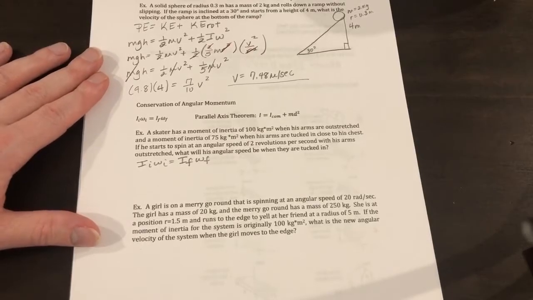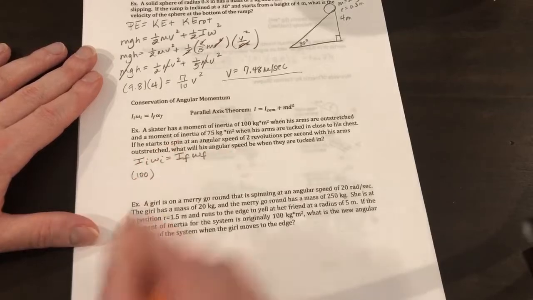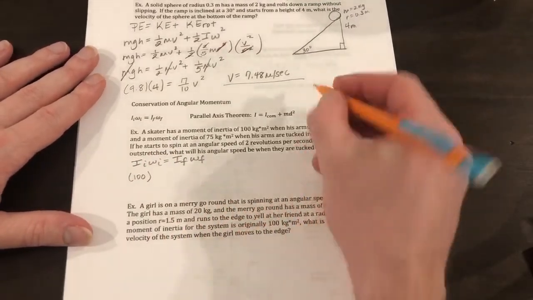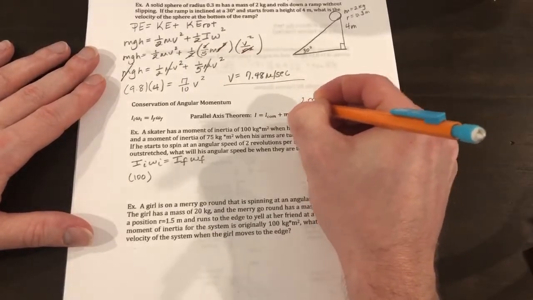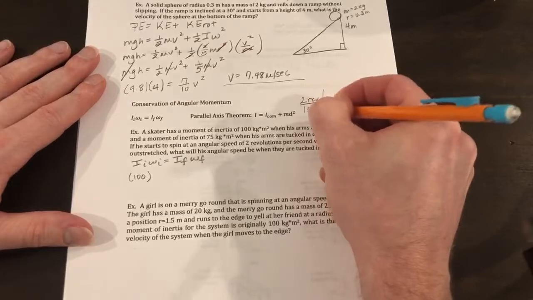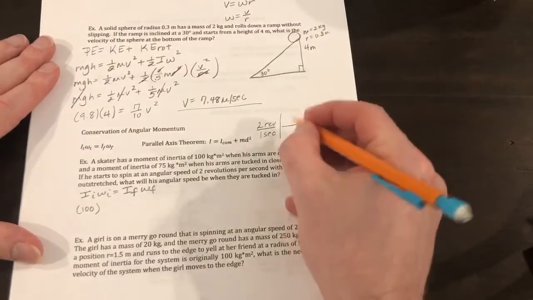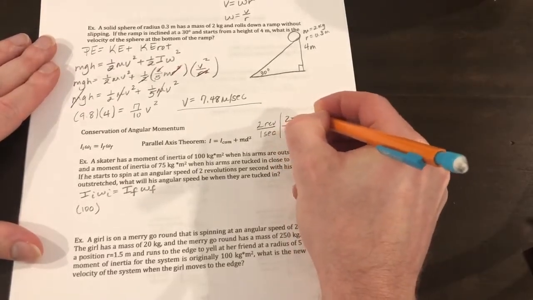So your I initial is going to be 100, and your initial speed is going to be 2 revolutions per second. Now let's go ahead and convert that. We need to be in radians per second for these types of questions. So 1 revolution has 2 pi radians.